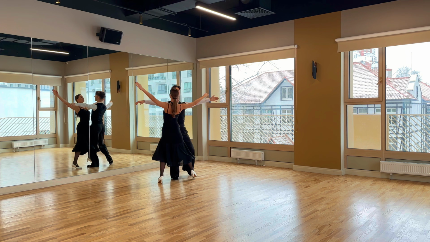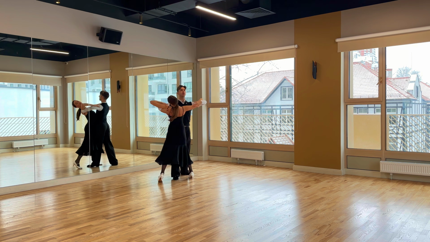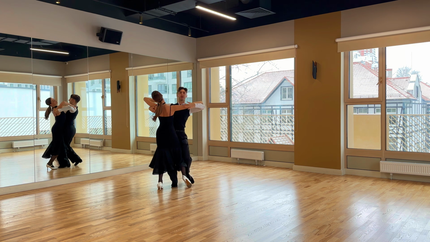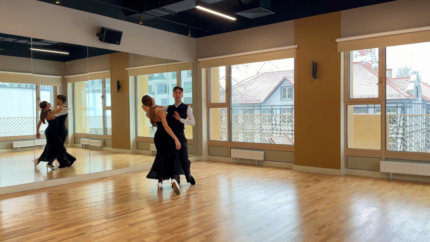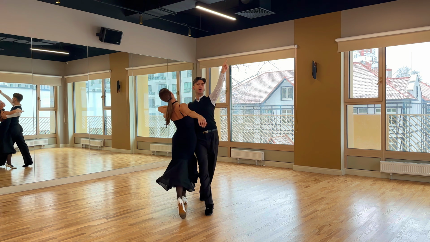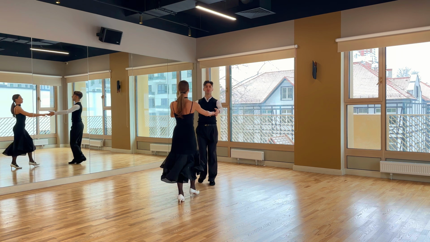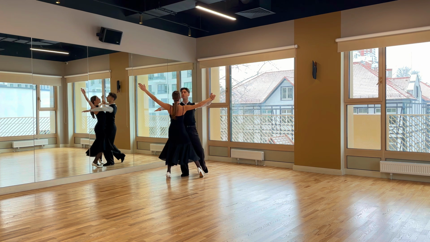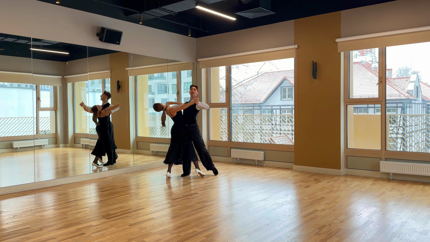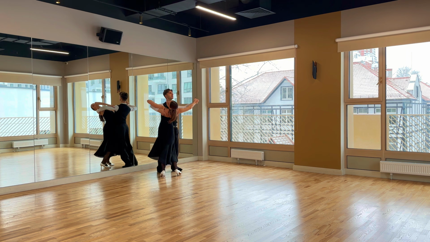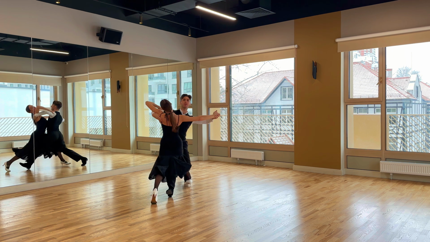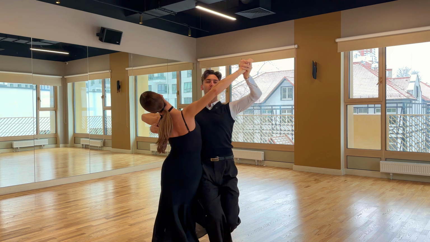So we will start, we make a drive with a curve, and now we go to the left diagonal, okay? Again, with position, and 1, 2, 3, 4, 5, 7, 8. Curve, diagonal. Okay, good.